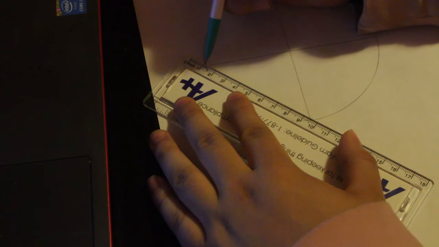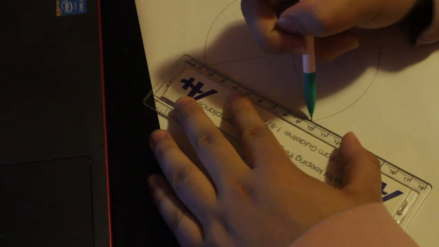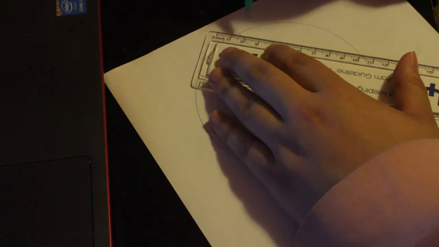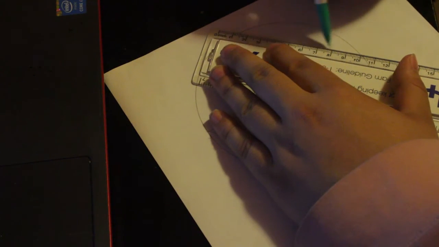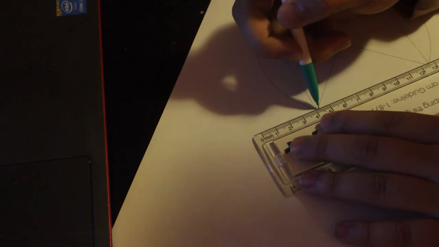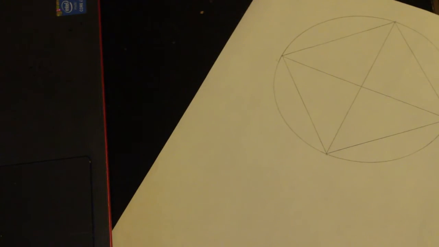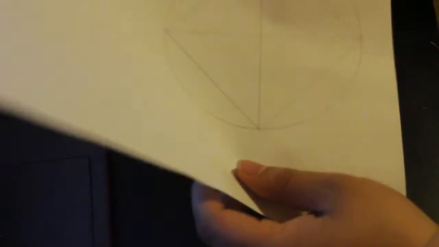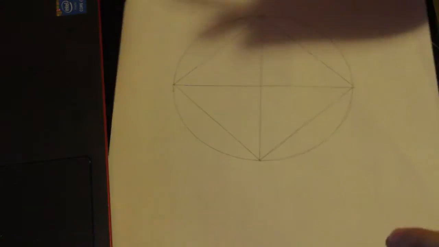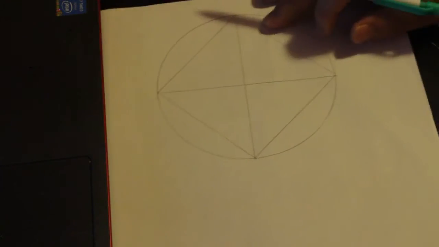I'll put my diagonals at each endpoint here, then my other diagonal right here, and I get my last 2 going this way. So essentially what I have is a little tilted square, but that is also what my star could be at its longest point.